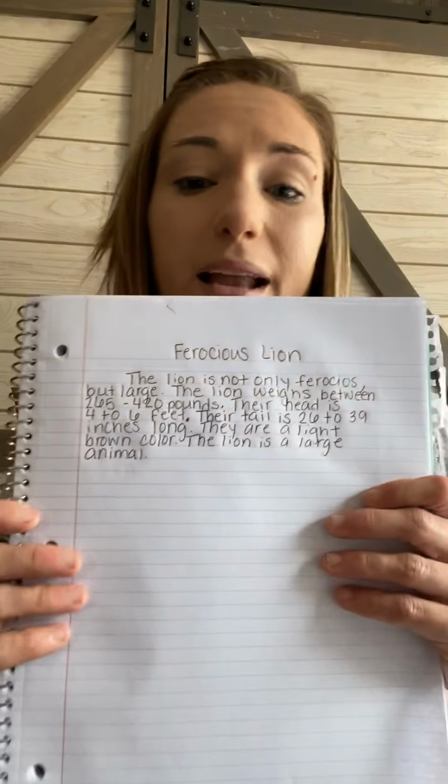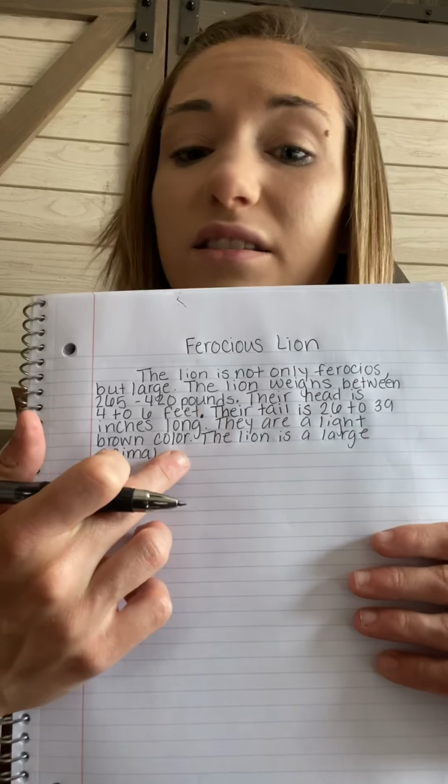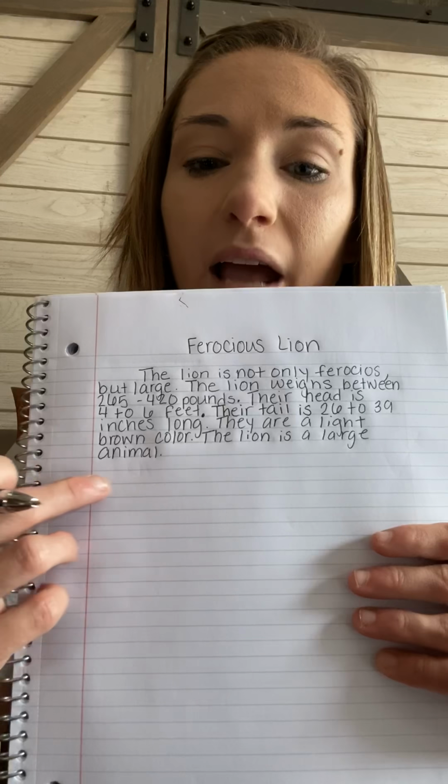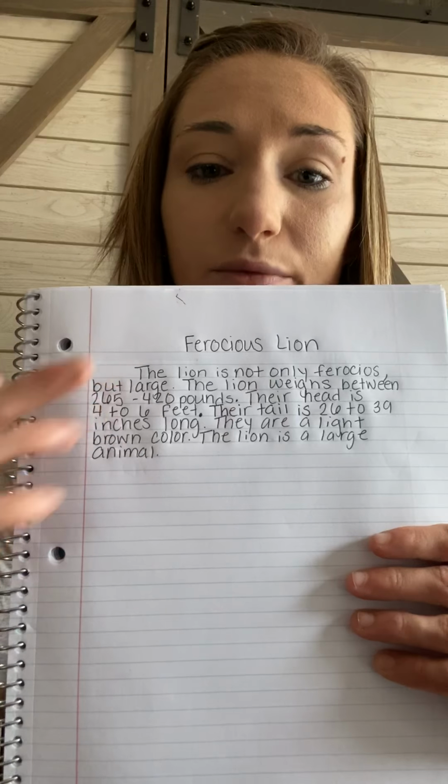Okay, so my next step would be to use my green note card and do the same exact thing. I would not start it right here though. I would drop down and start it with an indent, just like I did right here.